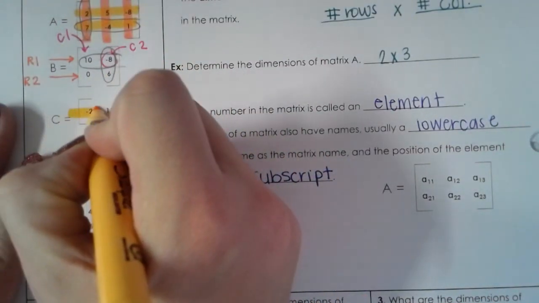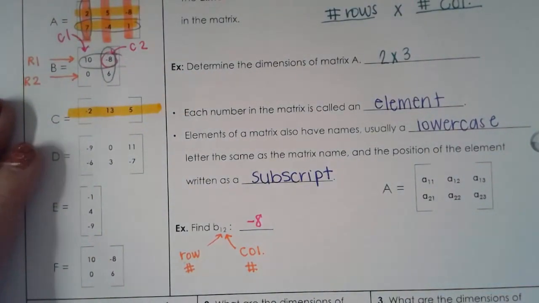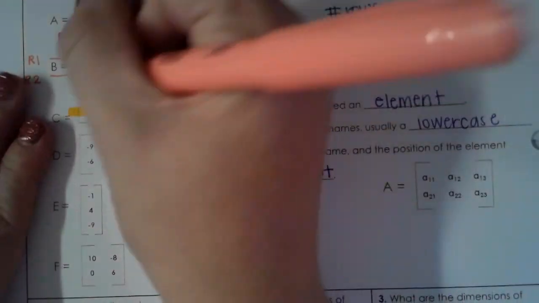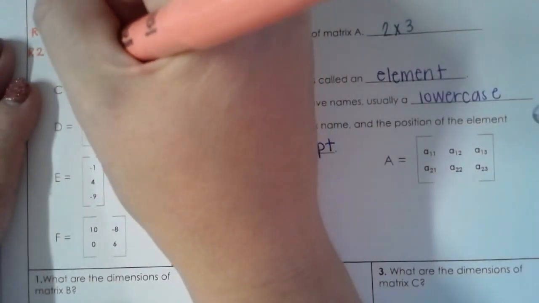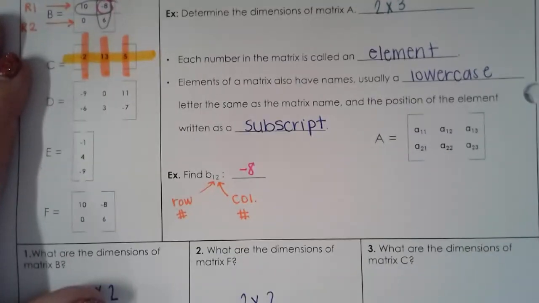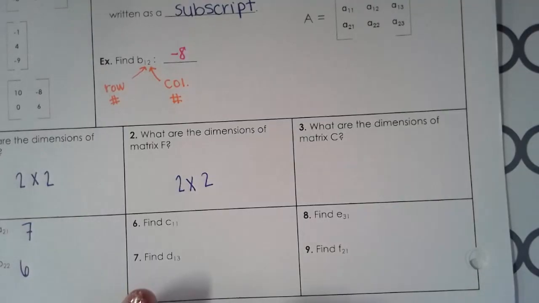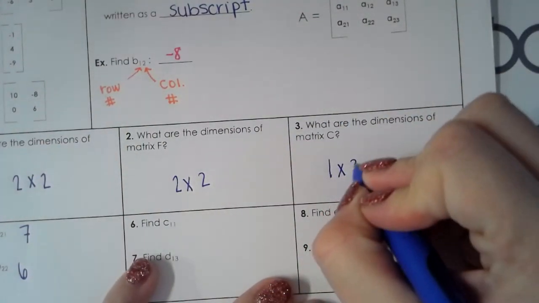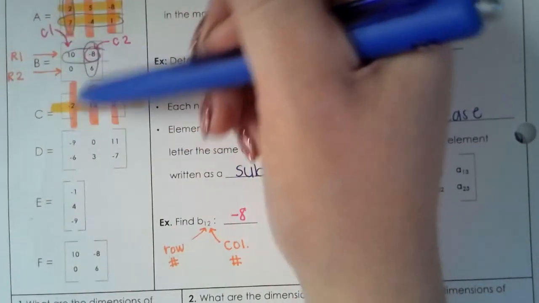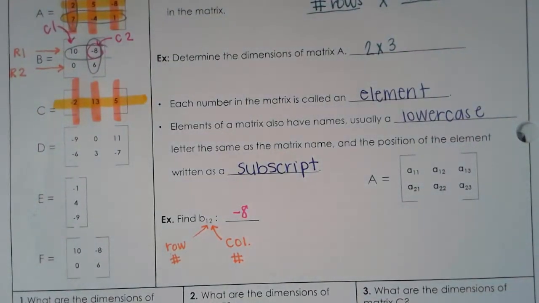So if I'm going to take my highlighter and go left to right, I can get one row. Columns go up and down. So if I do columns, 1, 2, 3 columns. So it's a 1 by 3. A lot of people get those numbers flipped, or they say 0, like 1 by 0 or something. So 1 row, 3 columns.